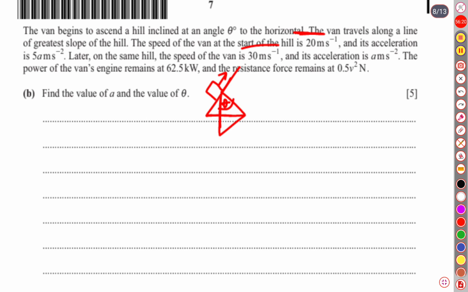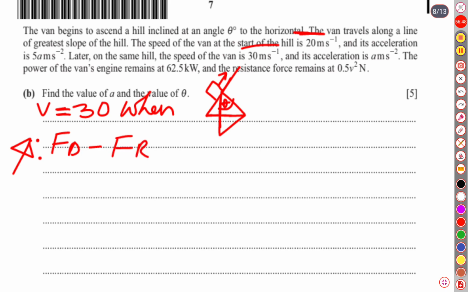So we will write when the velocity was 30, v equal to 30, because there were two different velocities on the same hill. As it is ascending, the direction is leaning. So driving force minus resistance to motion is equal to mass into acceleration.